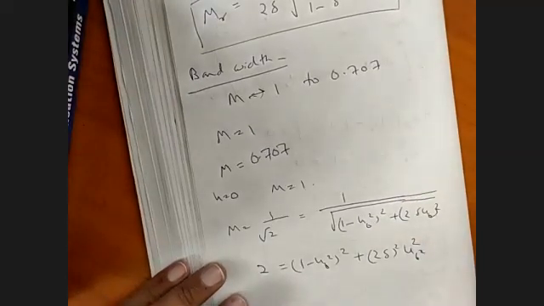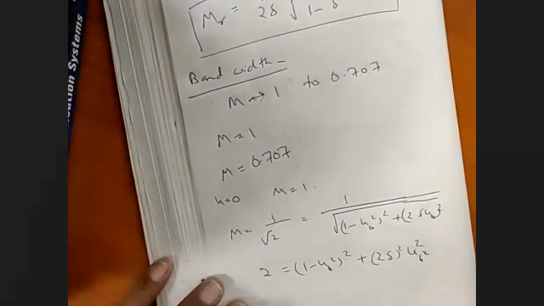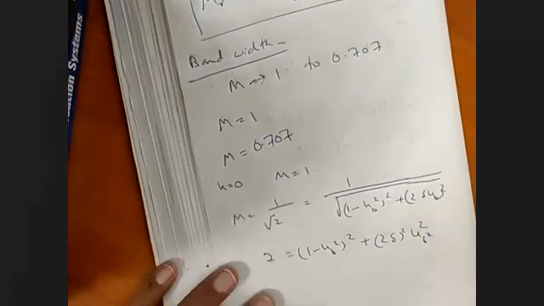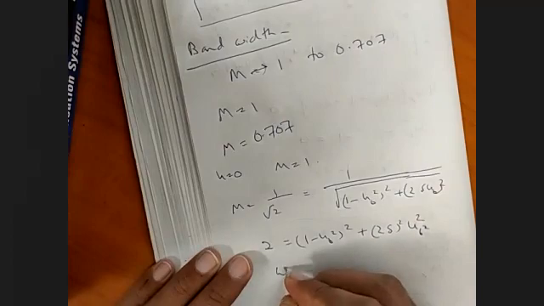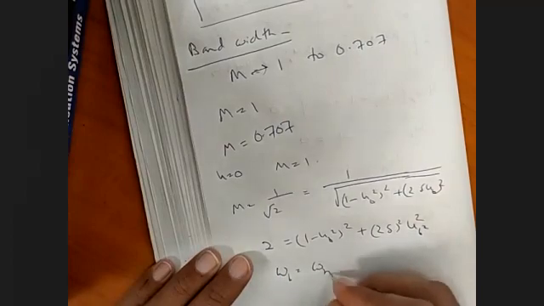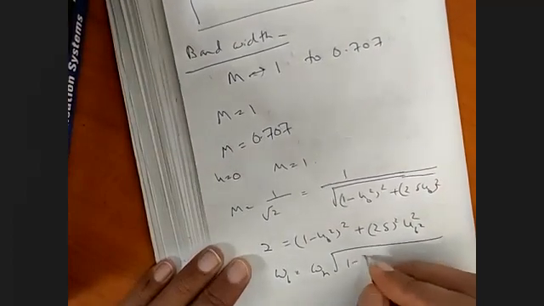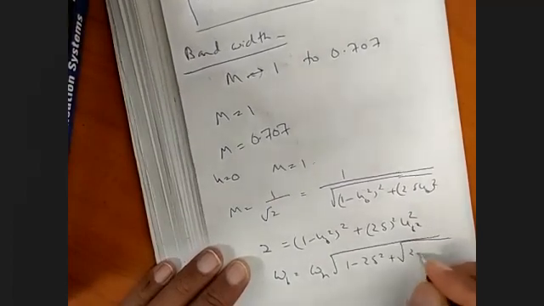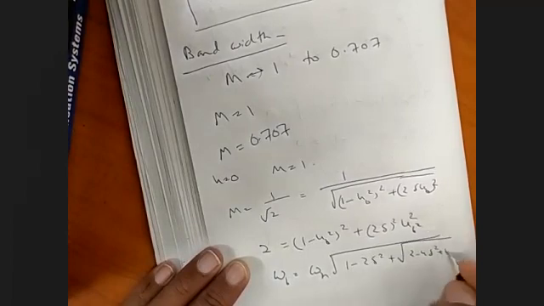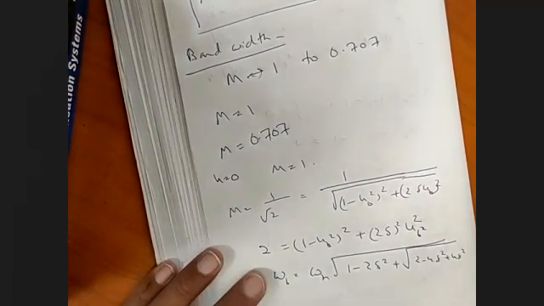And when I will solve it, I get the value of ub, or omega b, as omega n under root 1 minus 2 del square plus under root 2 minus 4 del square plus 4 del 4.